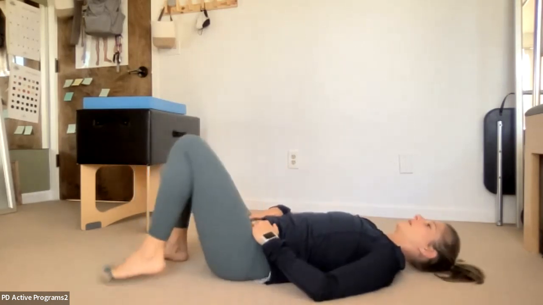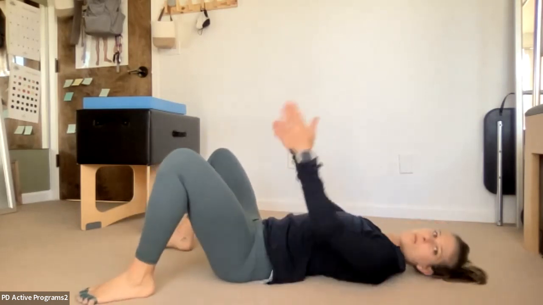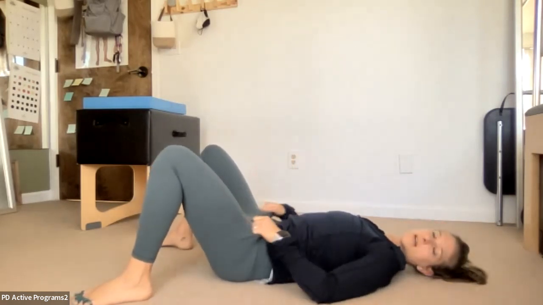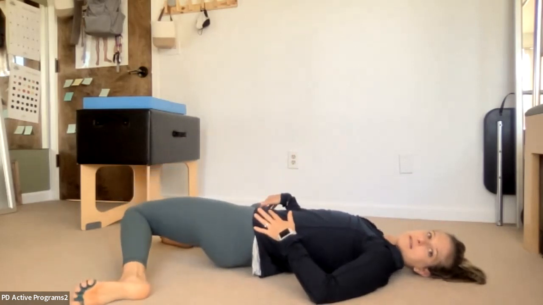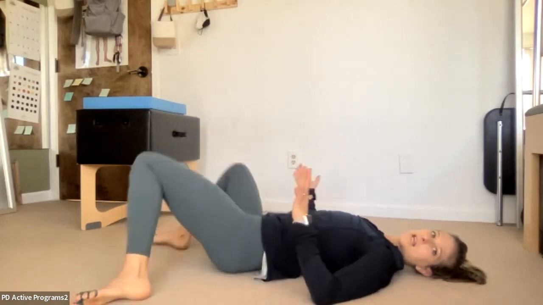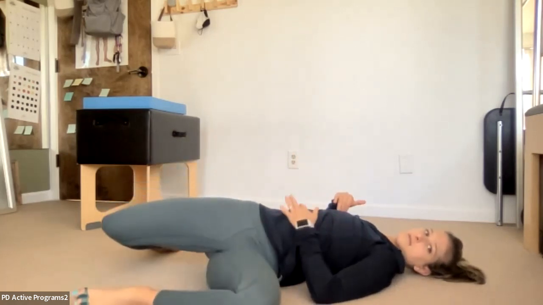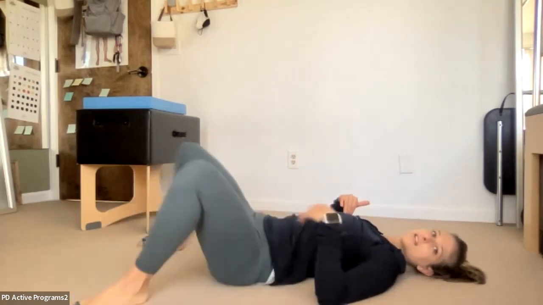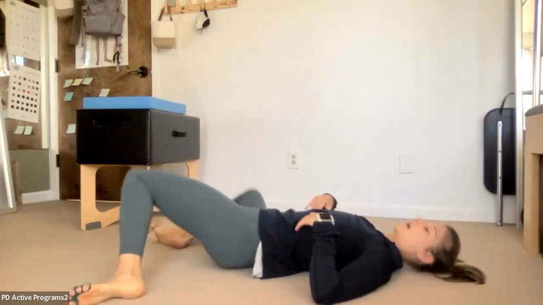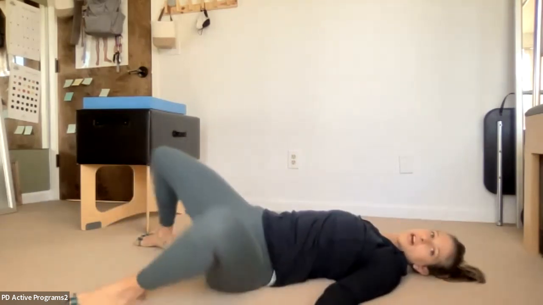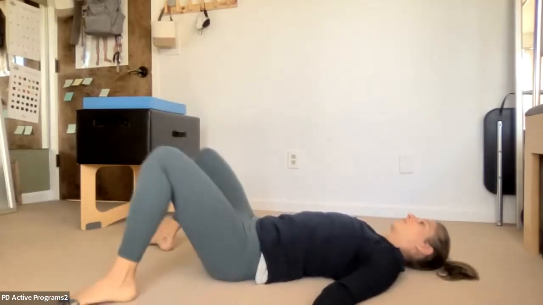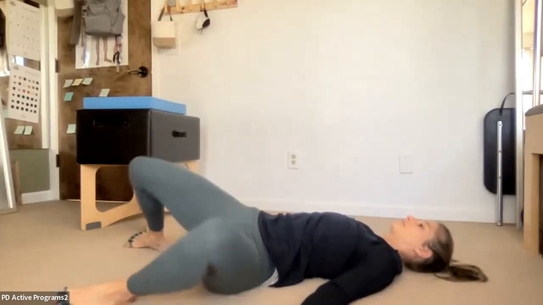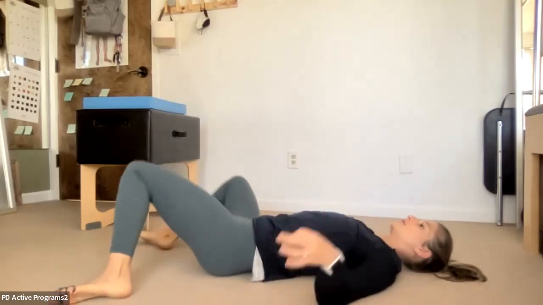Nice job. Separate your feet to about mat width apart or a little wider, and then let your knees drop off to one side. And then let your knees drop off to the other side. So you're just letting your knees fall right to left, right to left. Yeah. Should feel good. Should feel good after a little bit of work. All right, we're going to do another set of bridging.